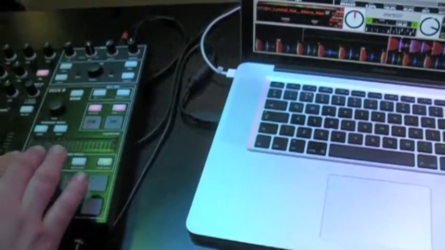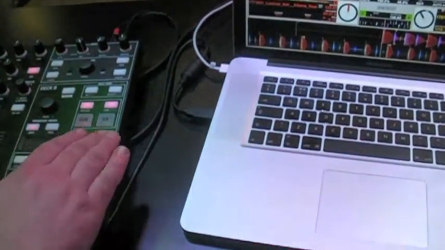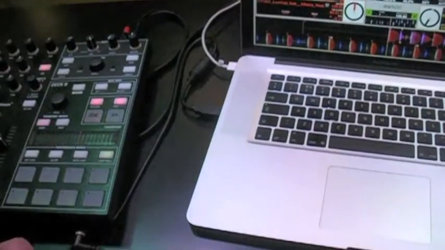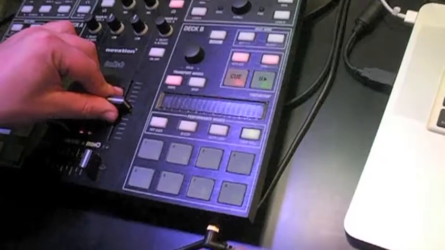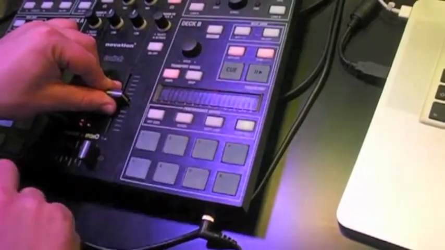If we hit swipe again, that'll allow us to do a deck spin, okay? So swipe will allow us, when the track's playing, just to nudge the record or hold it slightly using the touch strip here.